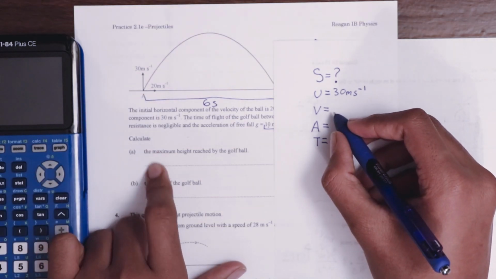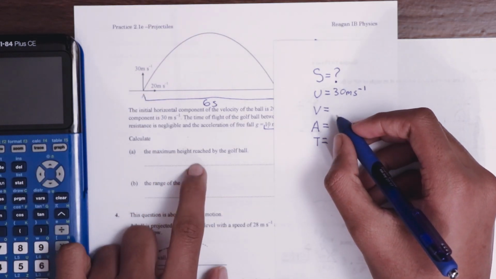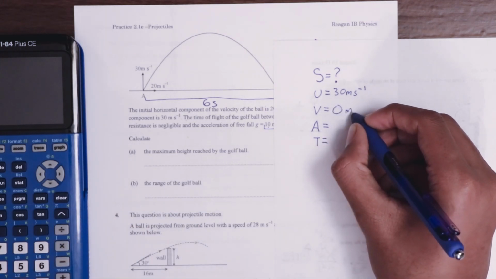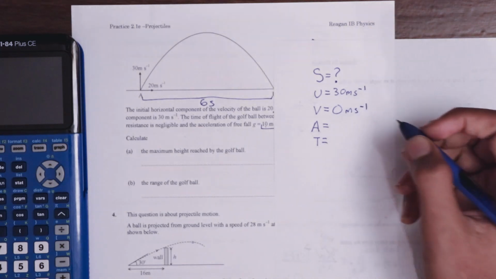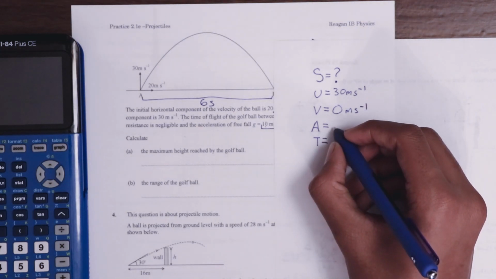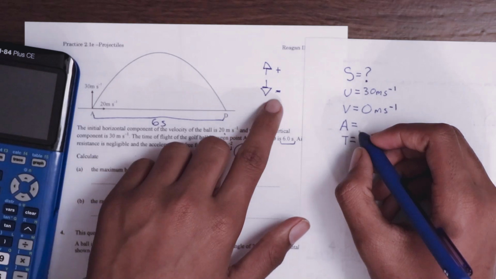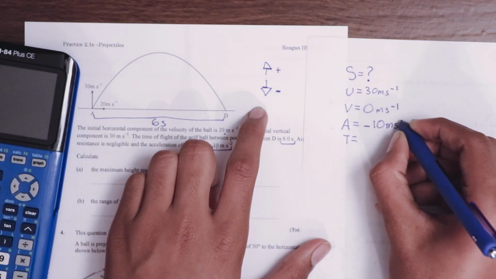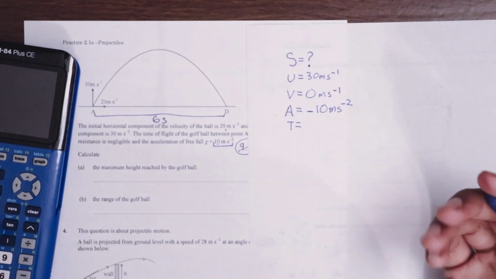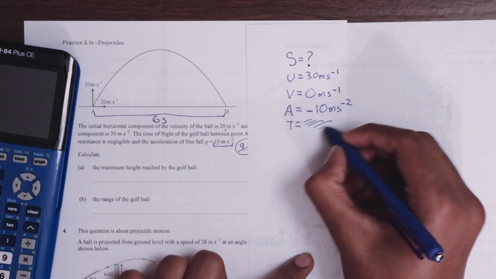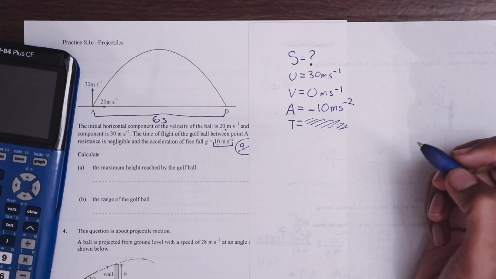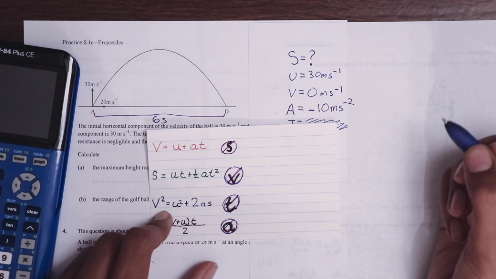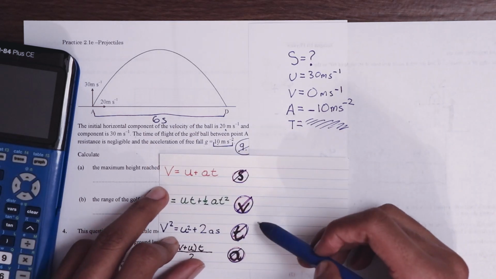What's our final velocity? So we're trying to find the maximum height, so the velocity would be 0. And whenever you're on Earth or any body, you're going to have some sort of acceleration down. Remember, it's a negative. It's going down at 10 meters per second squared, because that's just gravity. And time, we don't know what time is right now. So bringing in our SUVAT formulas, remember our quick trick? We don't have time, so let's look for an equation that doesn't have time.